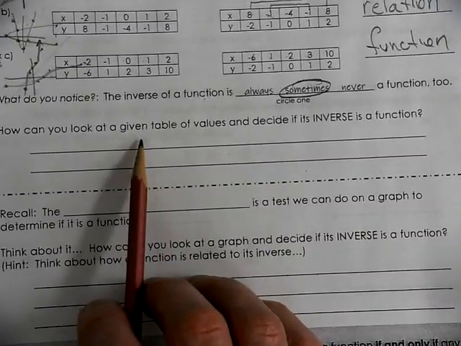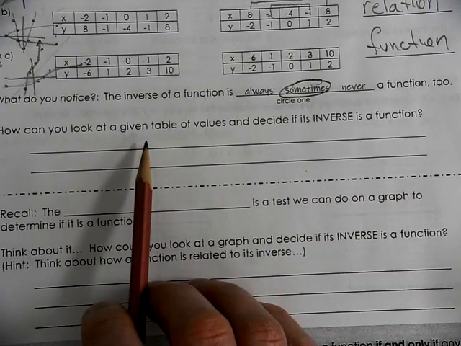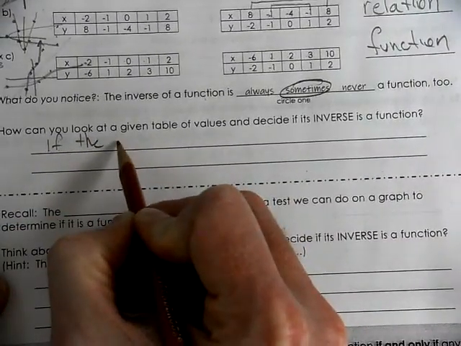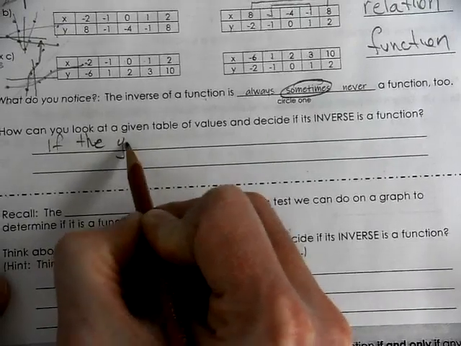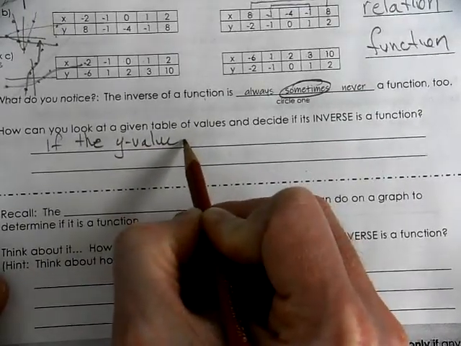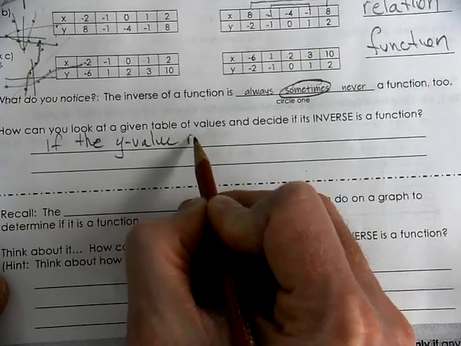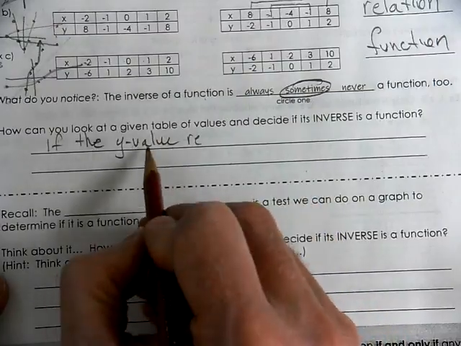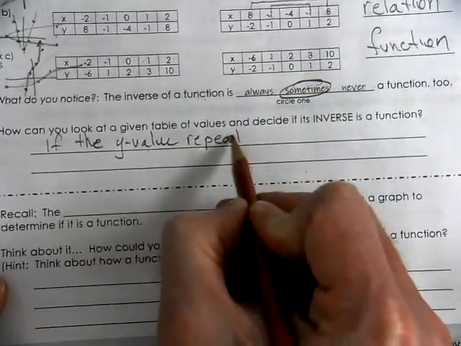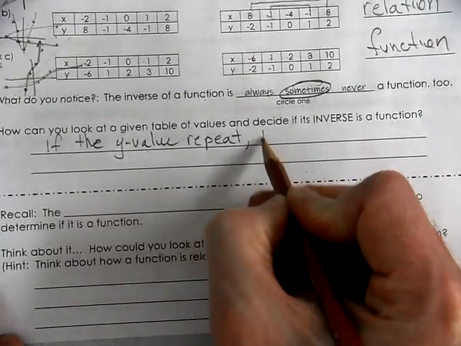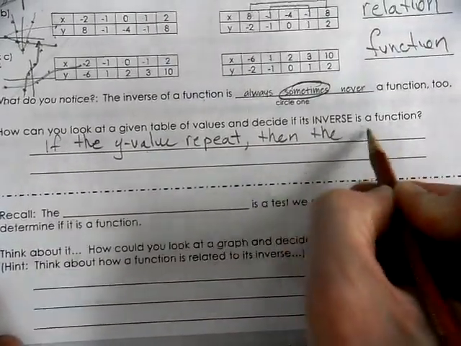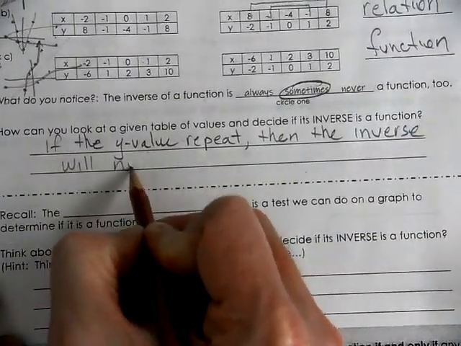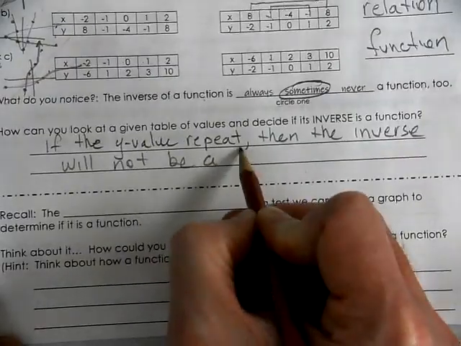So how can we look at a table? If the y value repeats, then the inverse will not be a function.